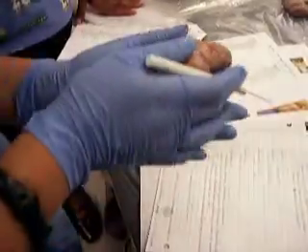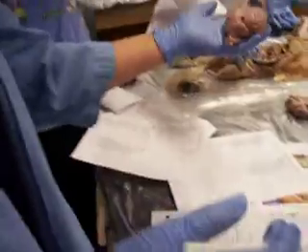Now I need you guys to cut down the center, and I'll show you guys the inside stuff. Okay. Scalpel, scissors.